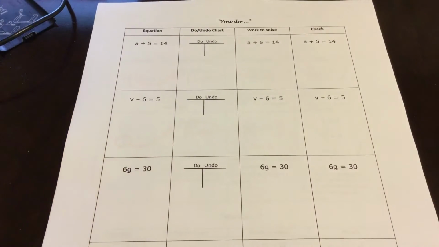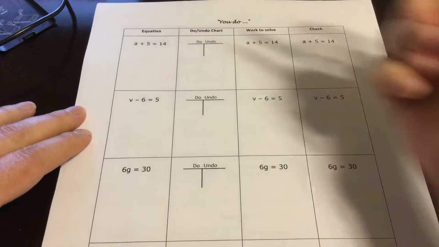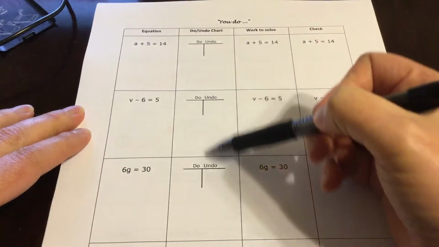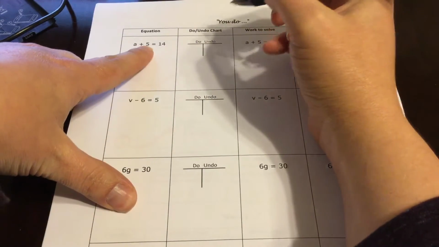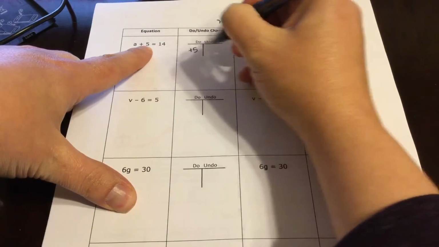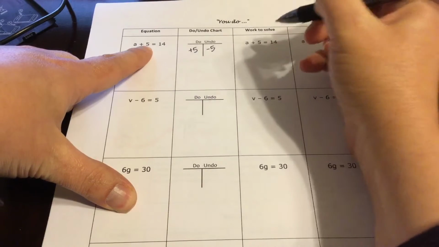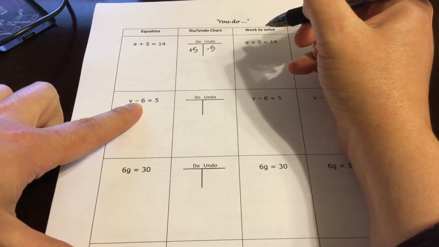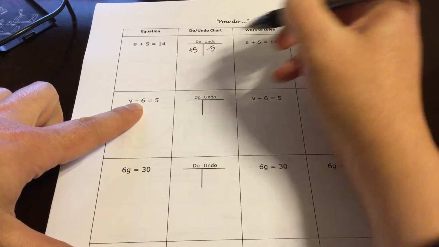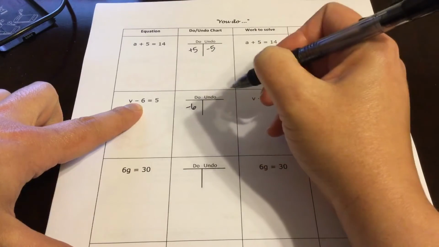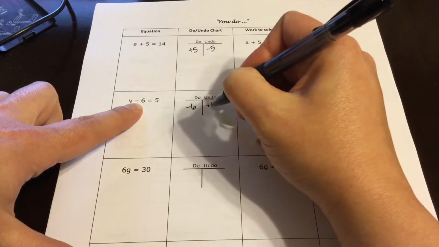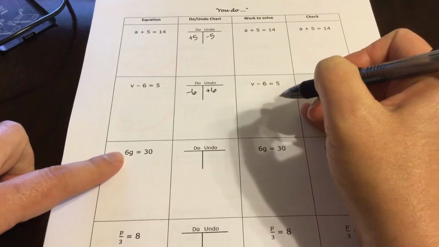Moving to what would be the back. We'll go through and check all of these first. What's being done to the variable is adding 5. To undo that, you would have to subtract 5. What's being done to the variable, the v, is subtracting 6. To undo that, do the inverse, which is add 6.